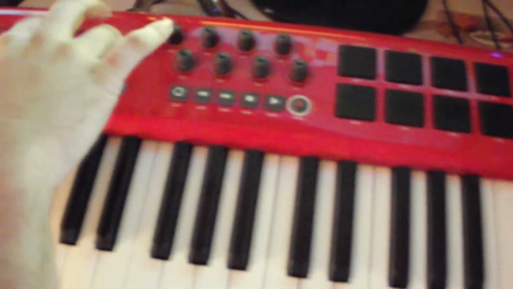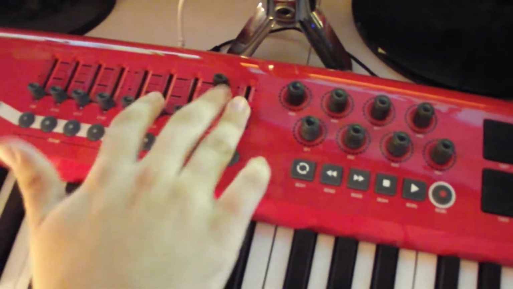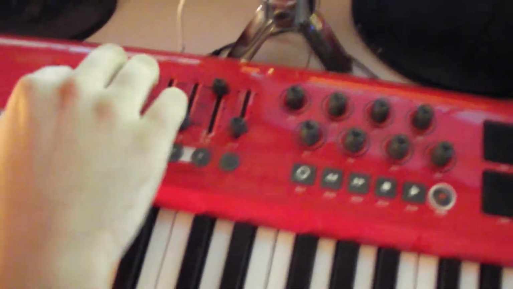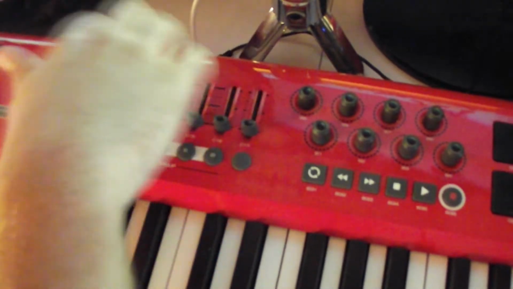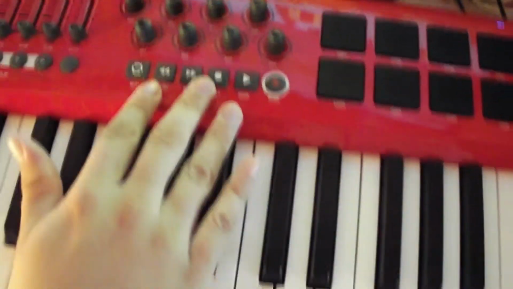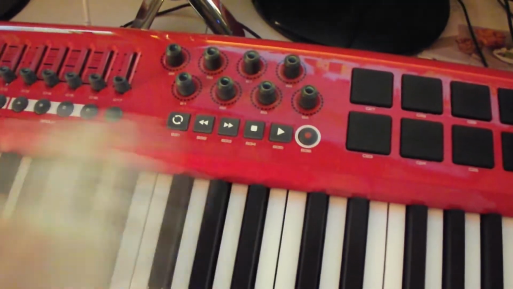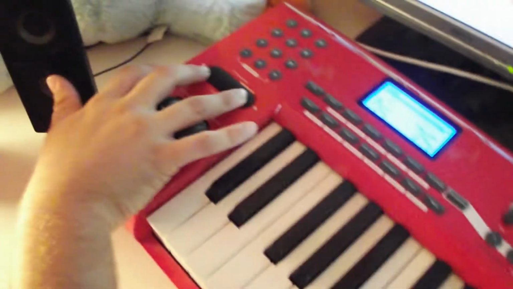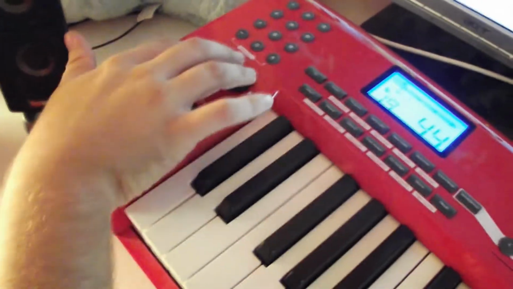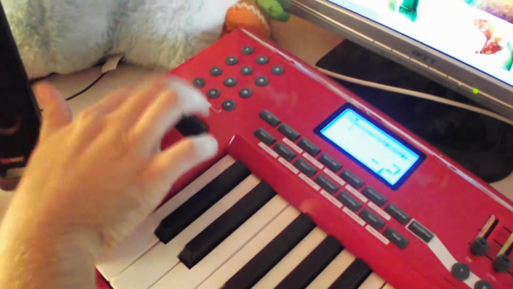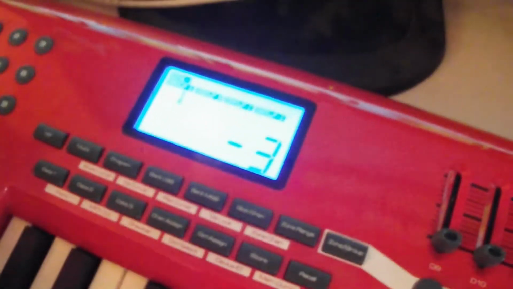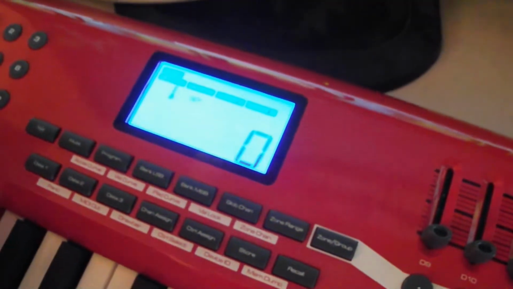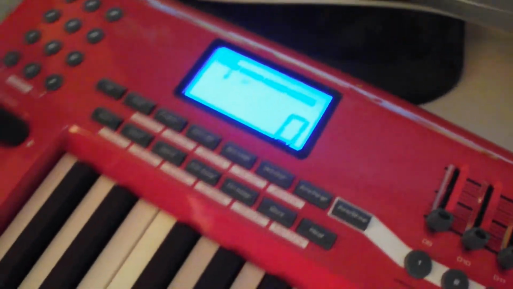I don't really use these. If I wanted to, I could get them linked up to this mixer so that I can just have these going with that. I don't really use these anymore, or these. Really the only thing I use over here is the transpose button. You can go up octaves on the display. You can go down octaves. Yeah, that's about the only thing I use.